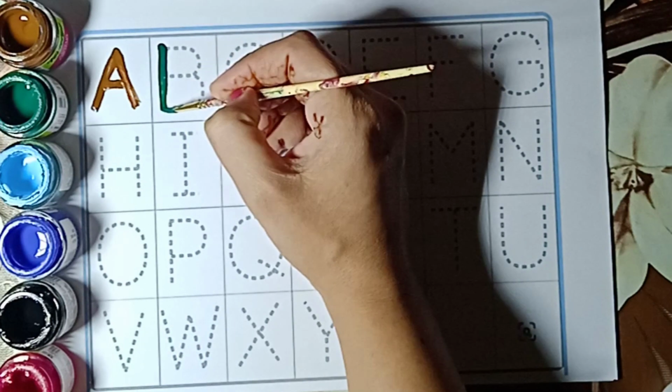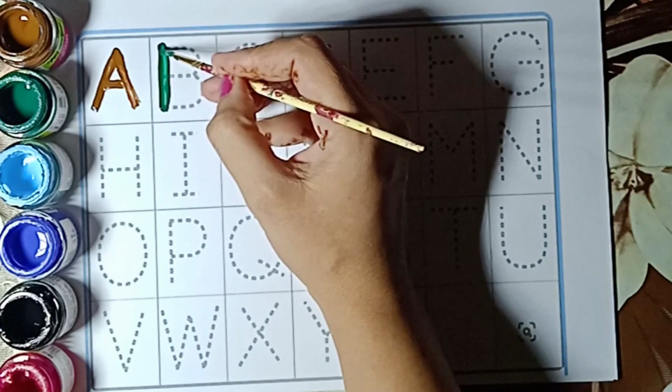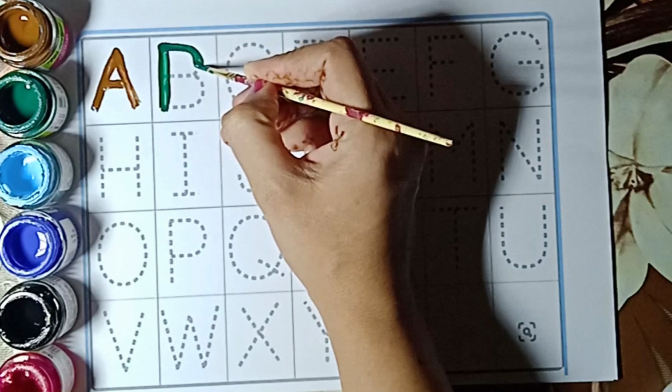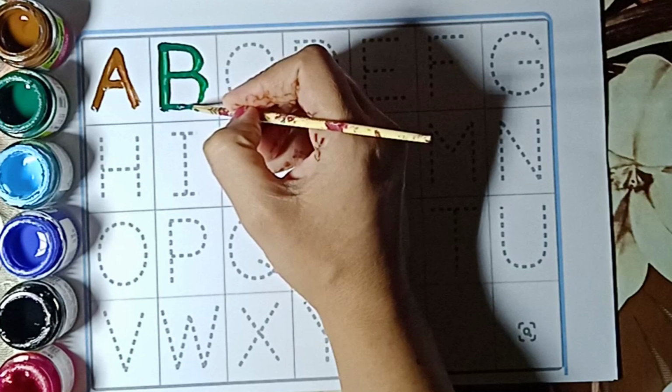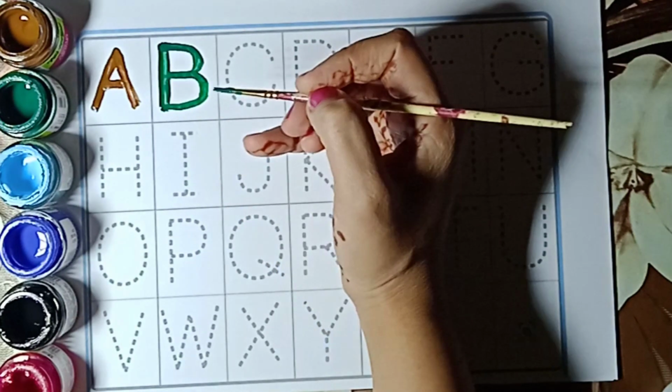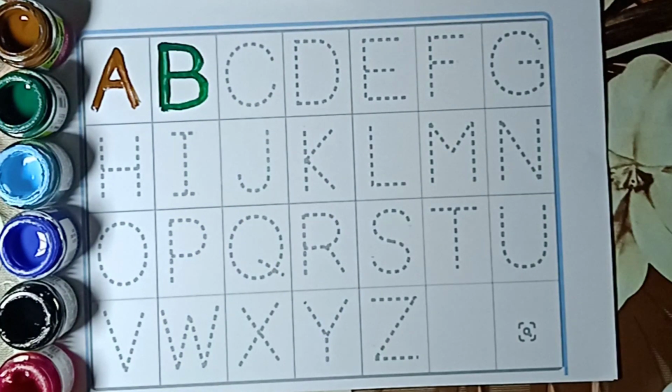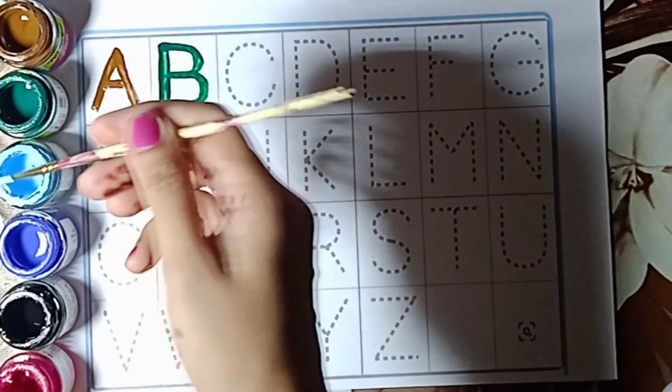Green color. B. Say green color. B. B for balloon. Next letter is C.